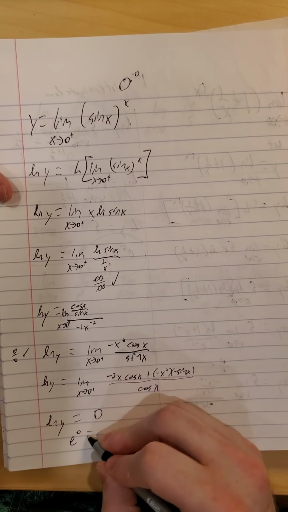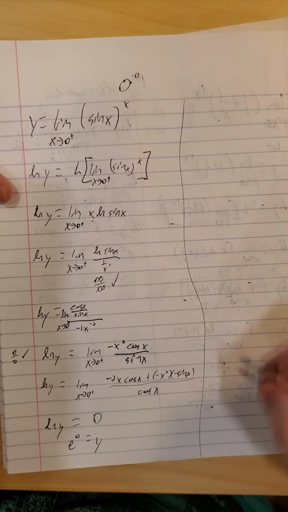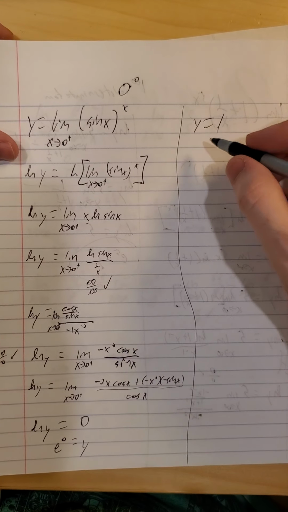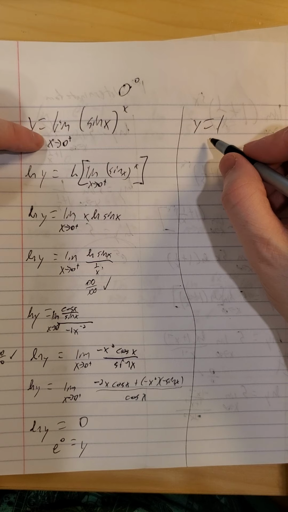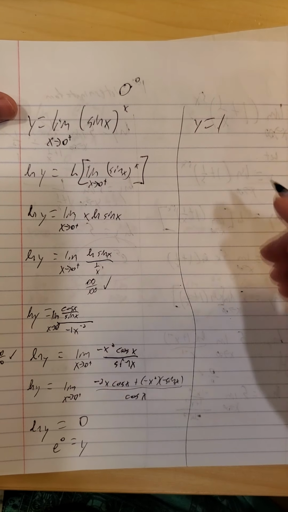So e to the 0 is equal to y. E to the 0 is 1. Therefore, y is equal to 1. So the limit as x approaches 0 from the right of sine x to the x is worth 1.